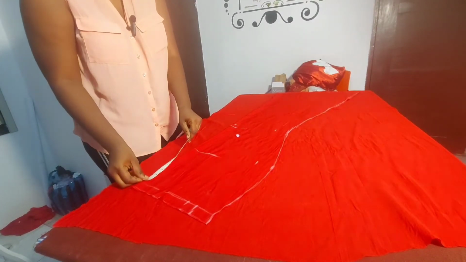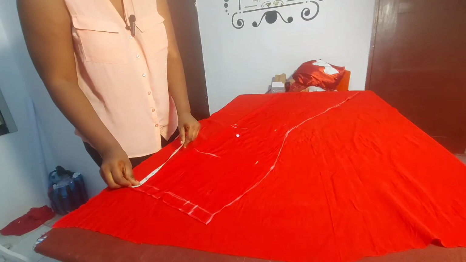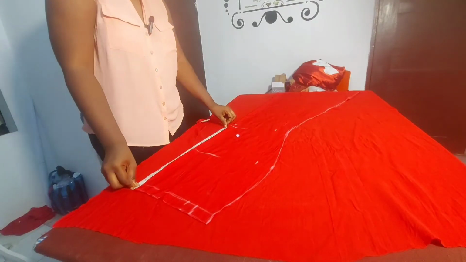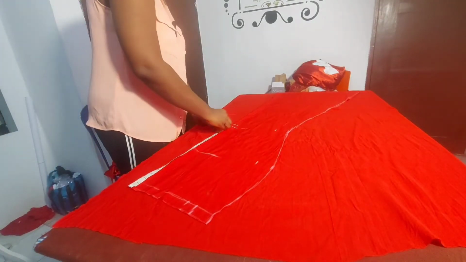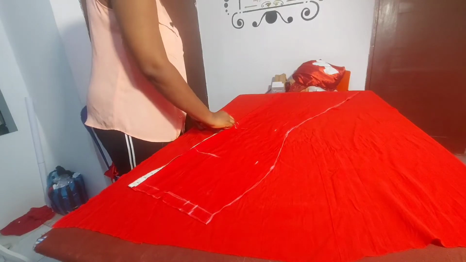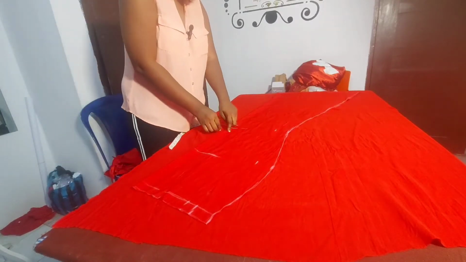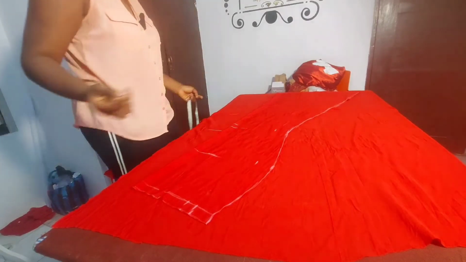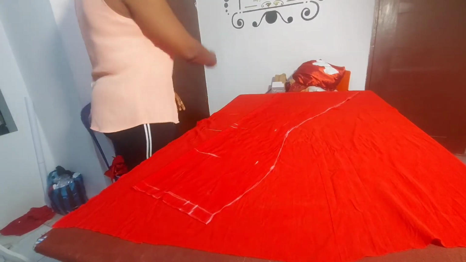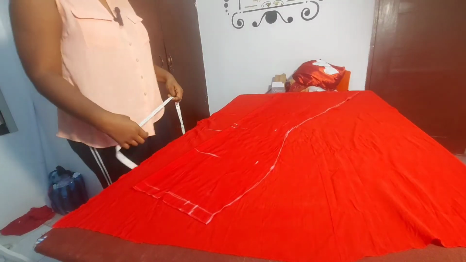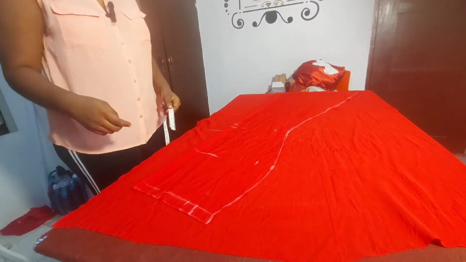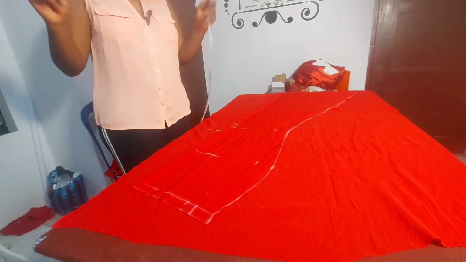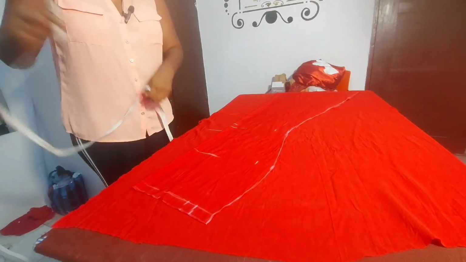So from my actual waistline here, or rather I should just come up and do 19. So this is 19 here, and you can determine how full you want. You can choose to come out here and do your thing, or you can just start from here, depending on how elaborate your client wants it. Like I told you earlier, my client doesn't want something too bogus. So what we'll be doing is this.